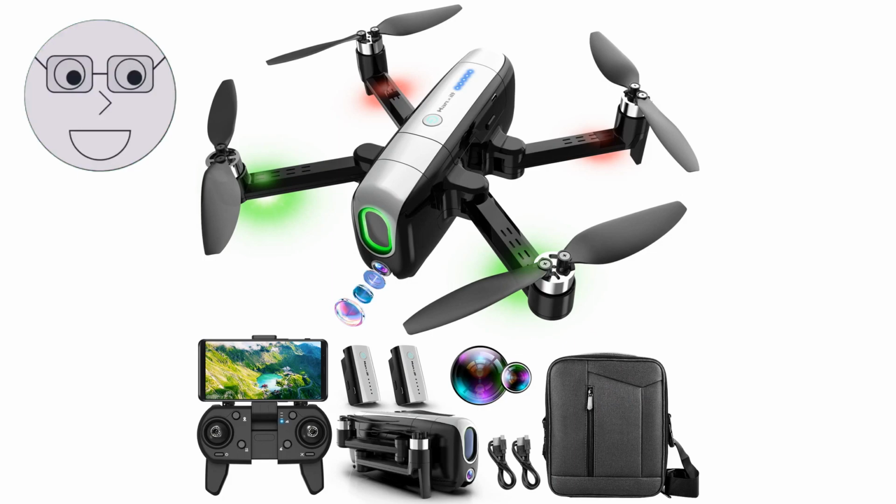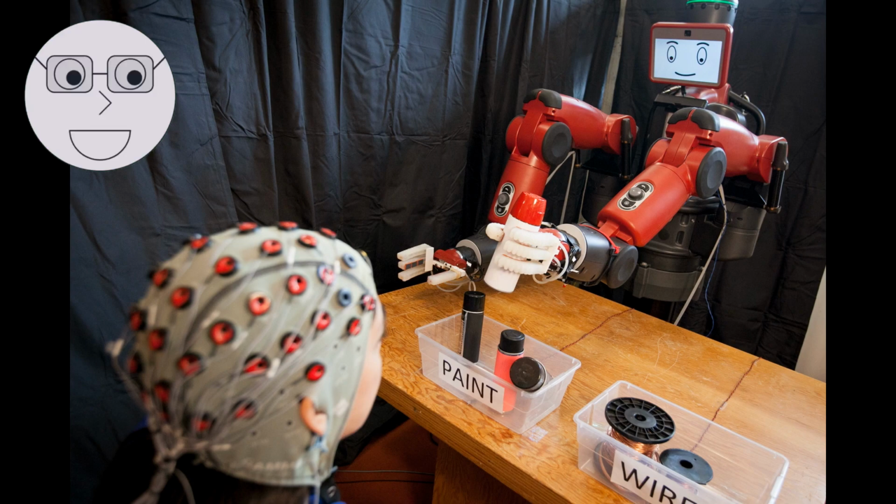Gesture control is useful for tasks that require intuitive and natural interactions, such as playing games or controlling a drone. However, the system may not always detect your gestures correctly, and it may not be suitable for complex tasks. The fifth and final method of controlling a robot is brain control.